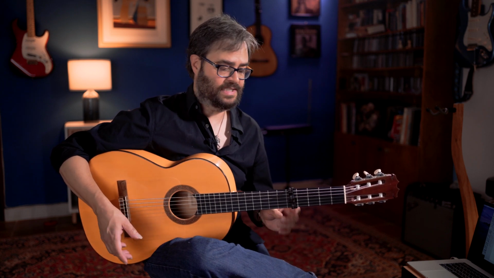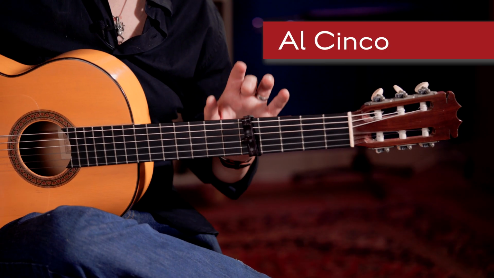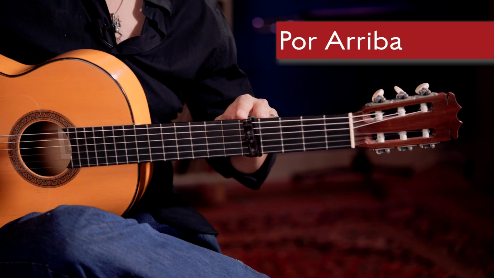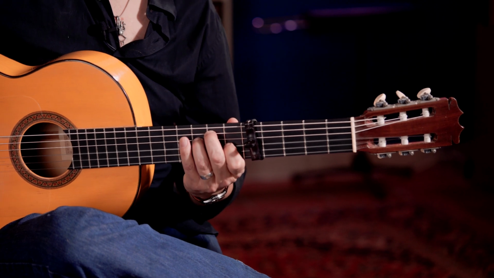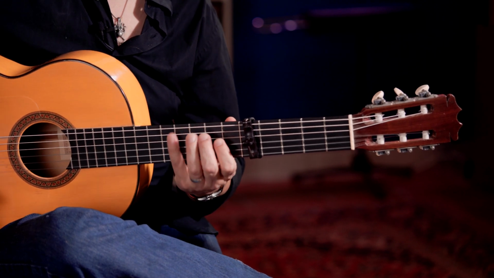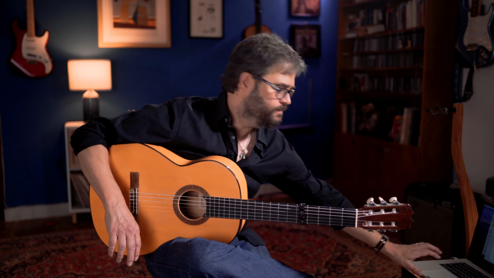And once you put the capo on, it gets so confusing to think about the absolute key that you're in that we don't do that. And in flamenco, if a singer wanted you to play por arriba, they would say al cinco, at the 5th fret, por arriba. So there you go. Now, if I play the same salida, you're going to see how this works.